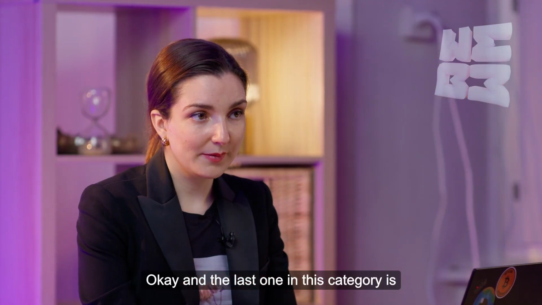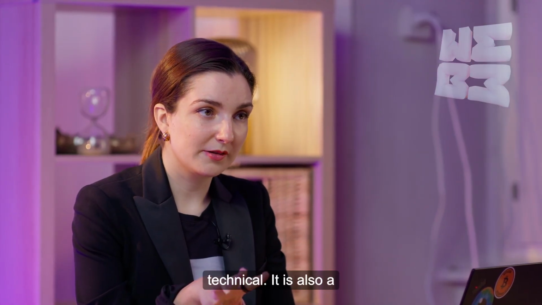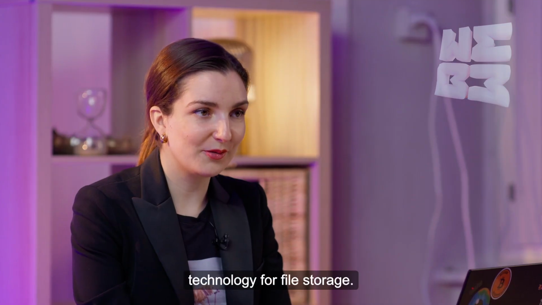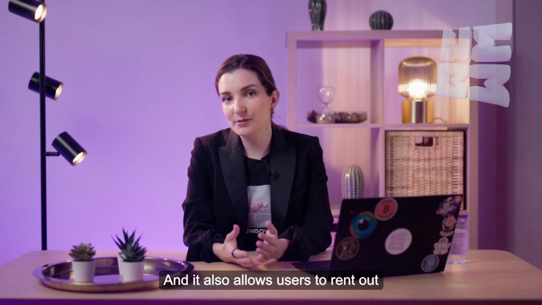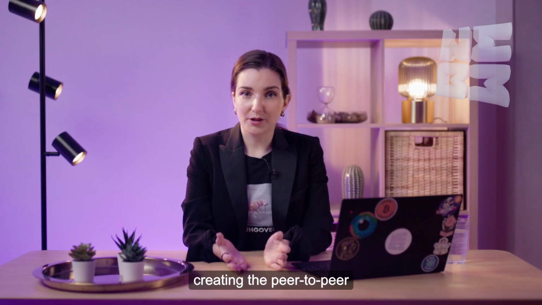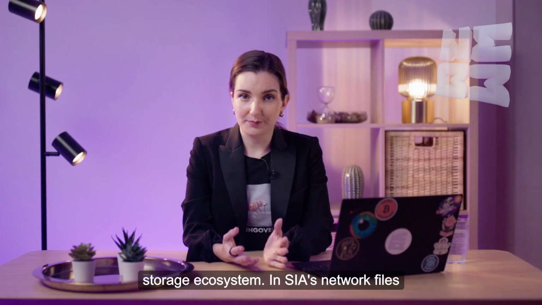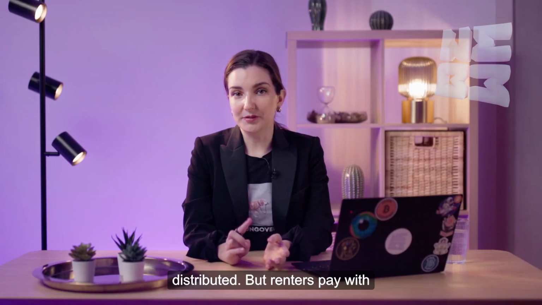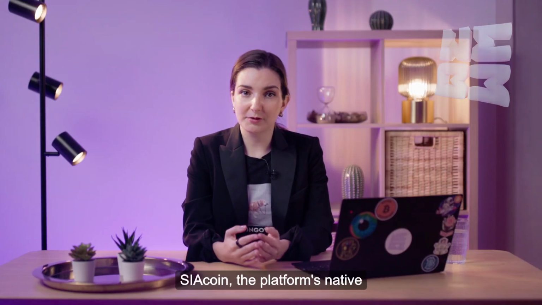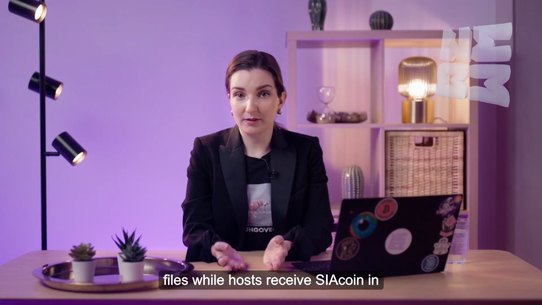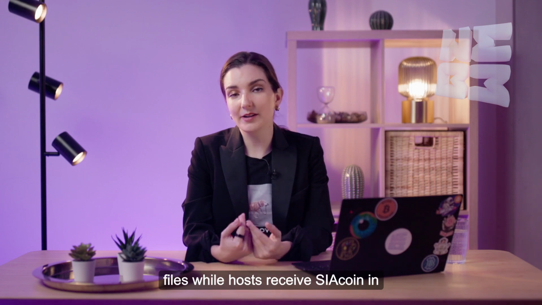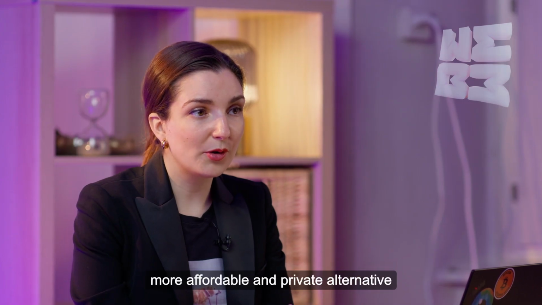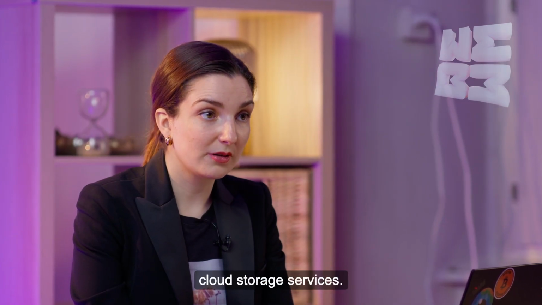Okay, and the last one in this category is Sia, which is a bit more technical. It is also a decentralized cloud storage platform that leverages blockchain technology for file storage. And it also allows users to rent out unused hard drive space, creating a peer-to-peer storage ecosystem. In Sia's network, files are encrypted, split into small pieces, and then distributed. Renters pay with Siacoin, the platform's native cryptocurrency, to store their files, while hosts receive Siacoin in exchange for providing storage space. Its architecture aims to be a more affordable and private alternative to traditional cloud storage services.